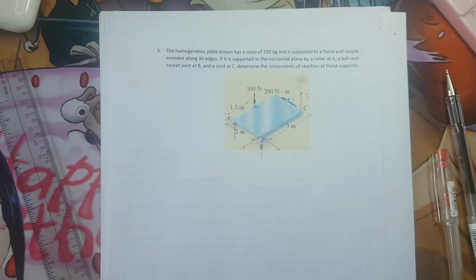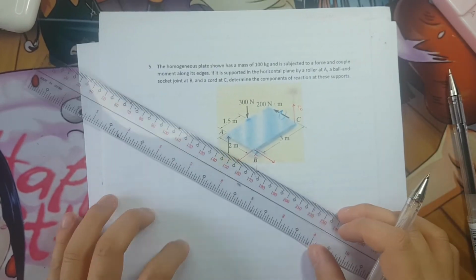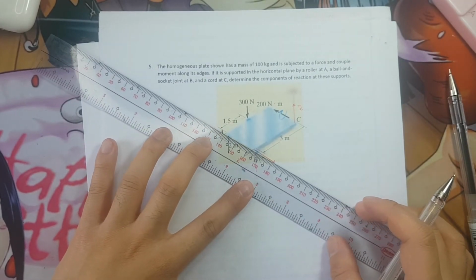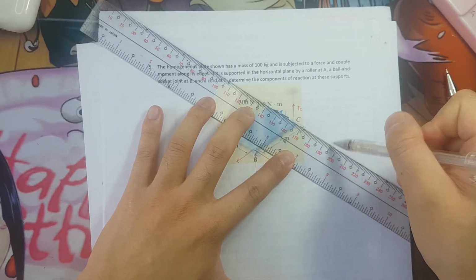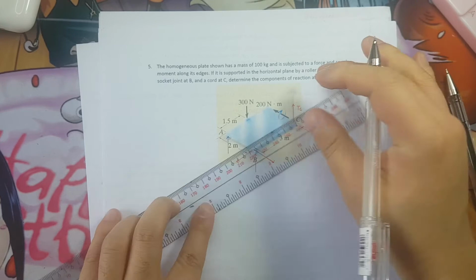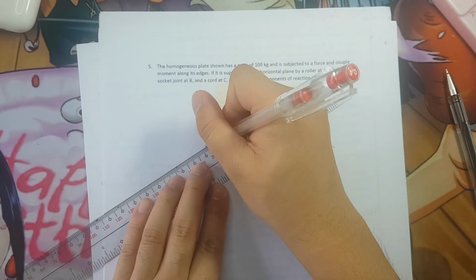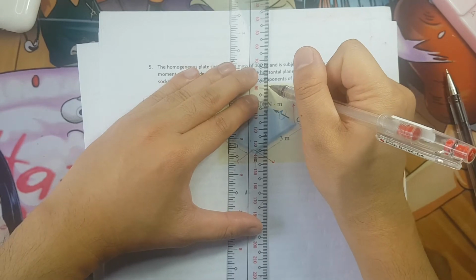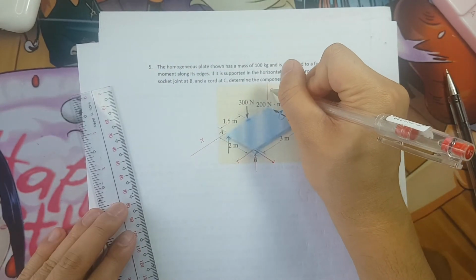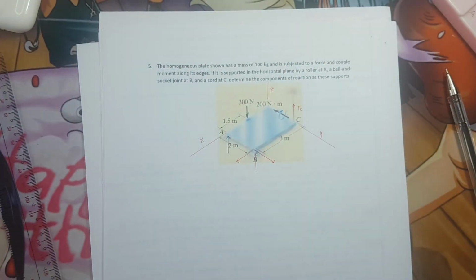So how am I going to deal with that? So I'll be pointing my axes. Let's say that this is my y-axis. This would be my x-axis, and here would be my z-axis.